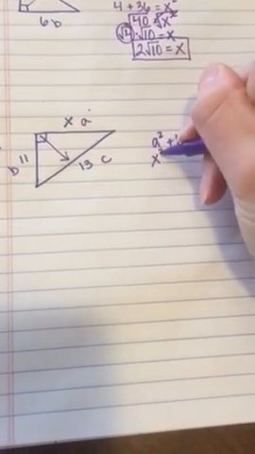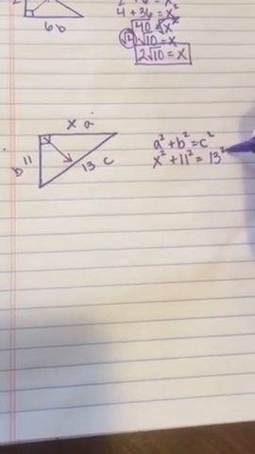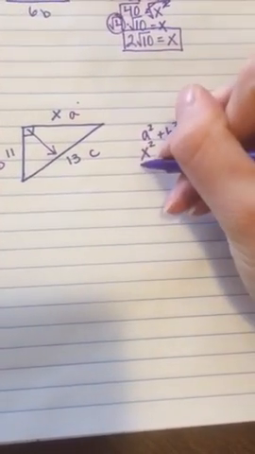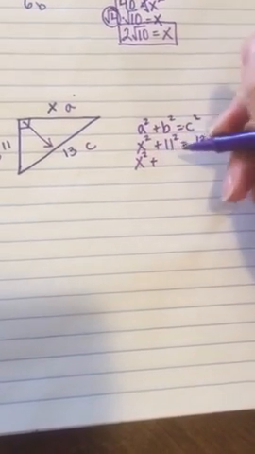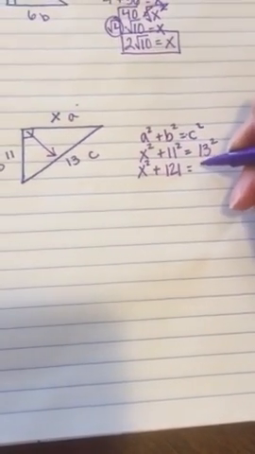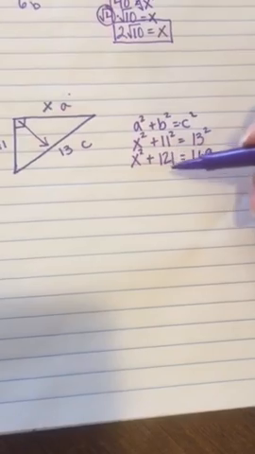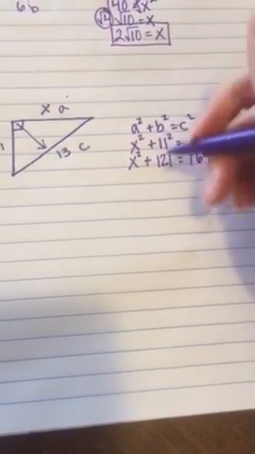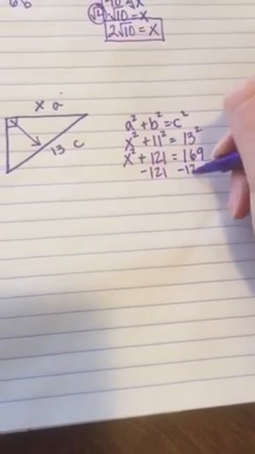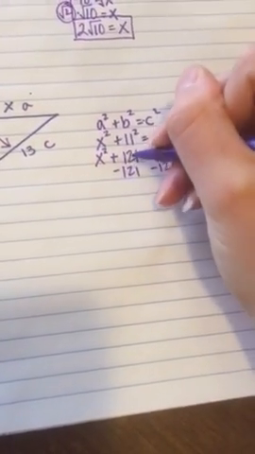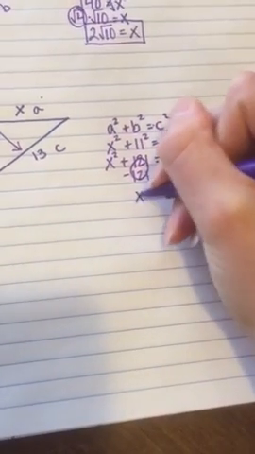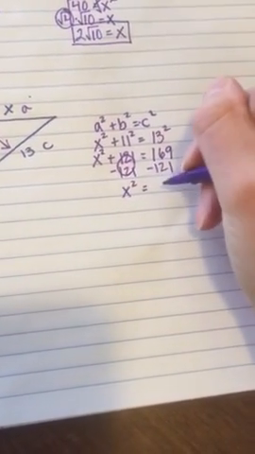This time I have my a squared, one of my legs, as the unknown. My other leg, the b squared, is my 11 squared. And I do know my hypotenuse here, so that is equal to 13 squared. All right, from here I need to evaluate my squares again. x squared plus 11 squared is 121, and 13 squared is 169. From here, I need to bring the 121 over to the other side by undoing this addition. The inverse of addition is subtraction, so I'm going to subtract 121 from both sides. This will cancel and become 0, and I'm left with x squared equals 48.